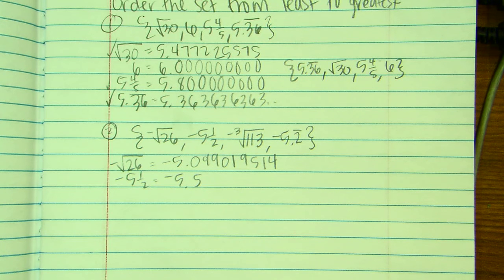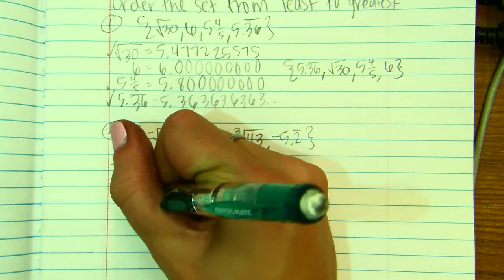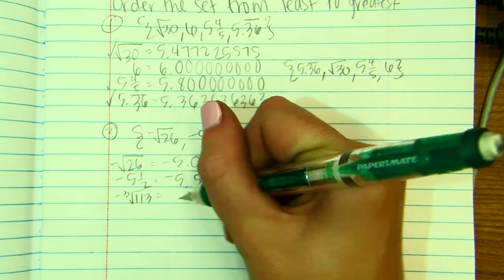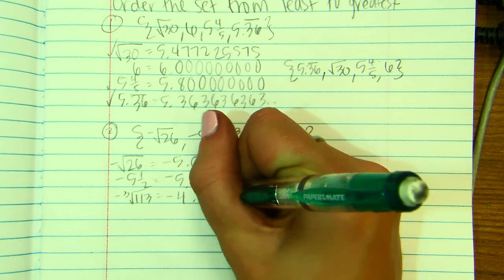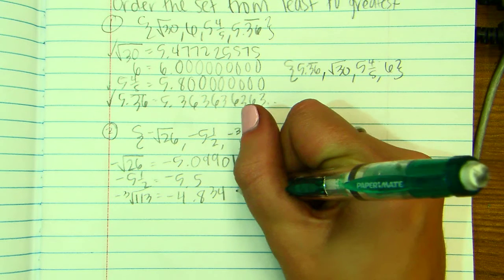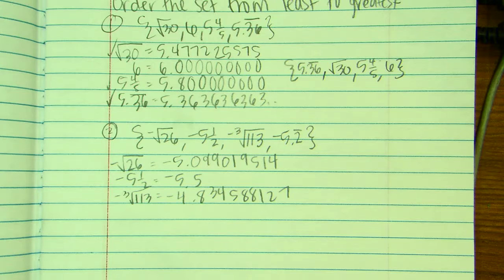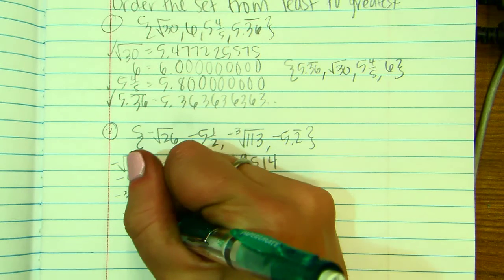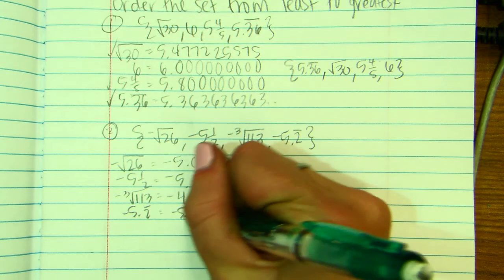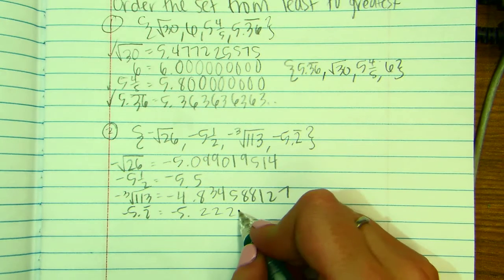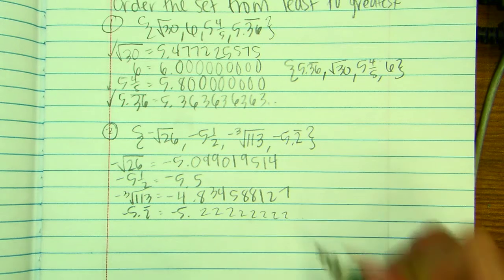The opposite of the cube root of 113 is negative 4.834588127. Again, I'm getting that from my calculator. And then I have negative 5.2 repeating, which is, I know I have infinity 2's. That would come after this.